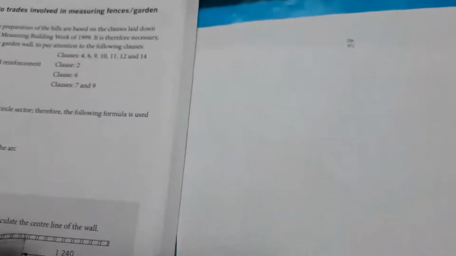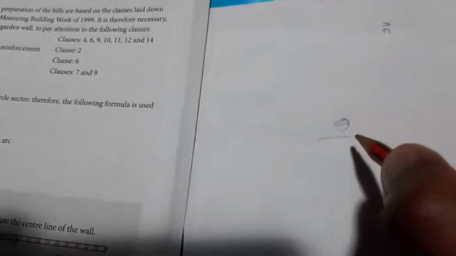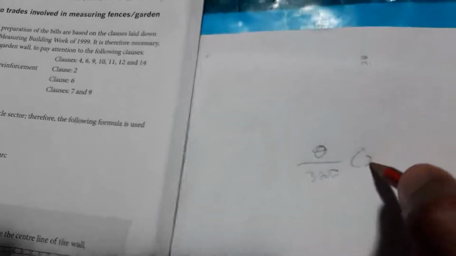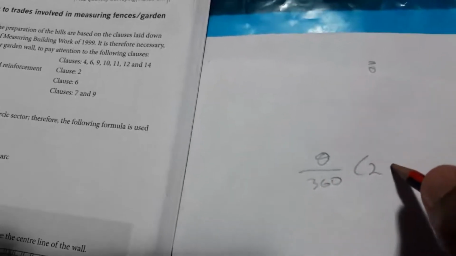So we said, to get the length of the arc, you'll have to apply the formula, which is theta over 360, times 2 times pi times r.